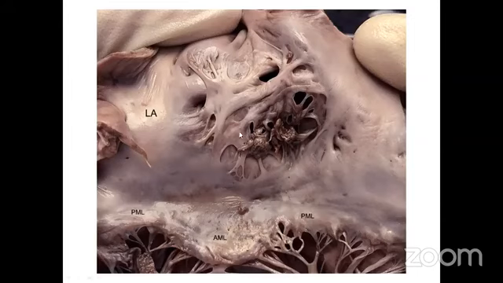And here on the lower aspect of this interatrial septum, we can still see small adherent thromboemboli. So this was an example of a paradoxical embolism in a setting of cribriform atrial septal defect.